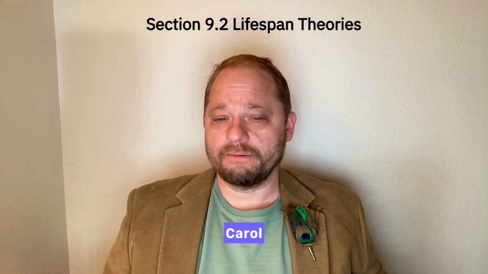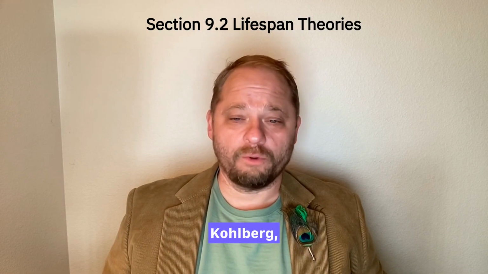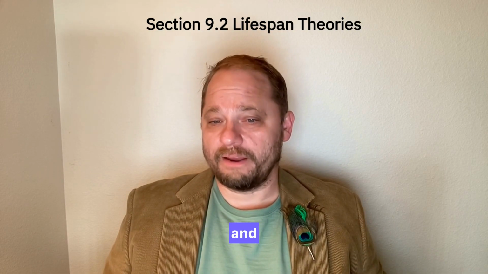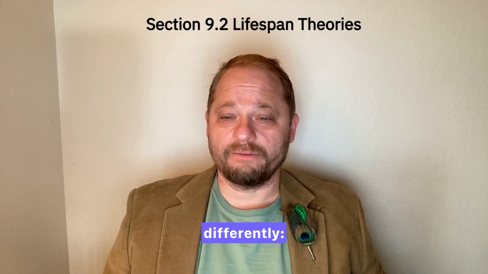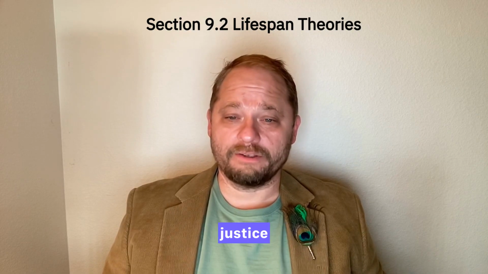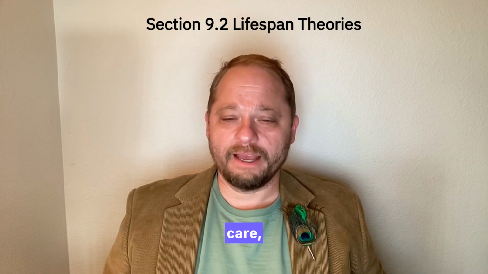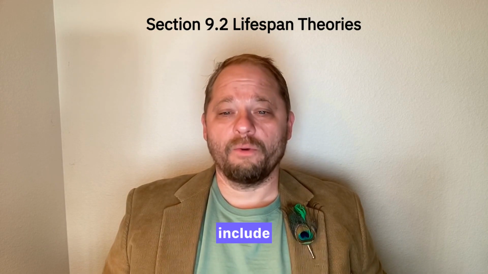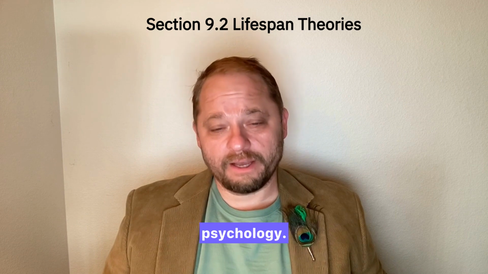Gilligan's care perspective. Carol Gilligan critiqued Kohlberg, arguing his stages were based mostly on male subjects. She suggested men and women may approach moral reasoning differently. Men tend to emphasize justice and rules. Women may emphasize care, responsibility, and relationships. Her work highlighted the need to include diverse perspectives in developmental psychology.